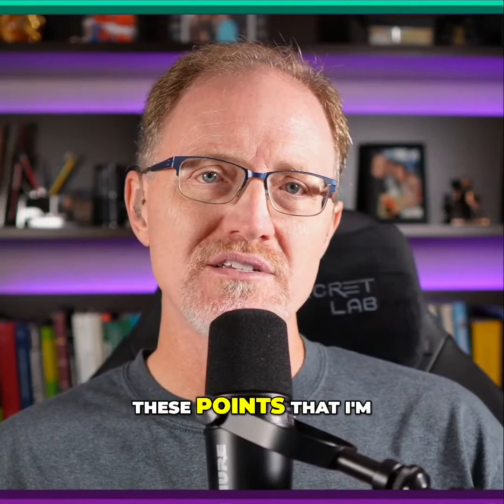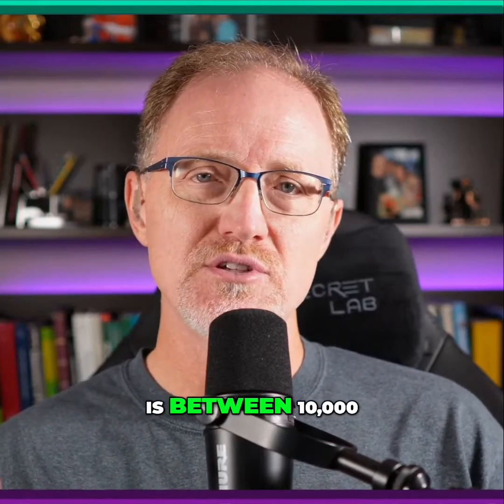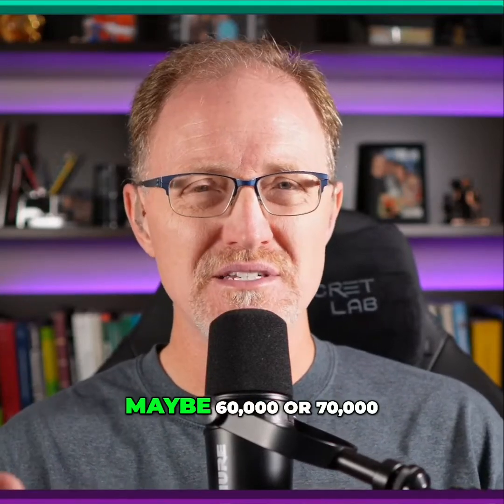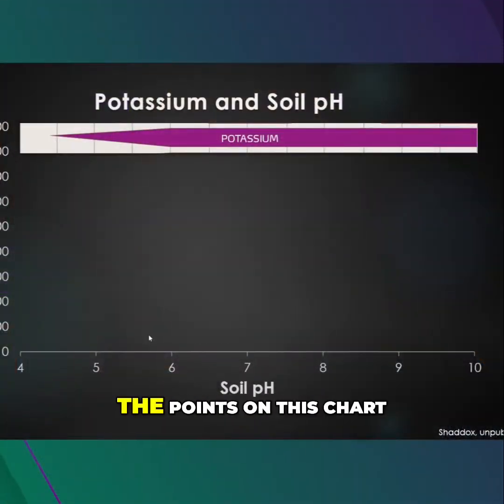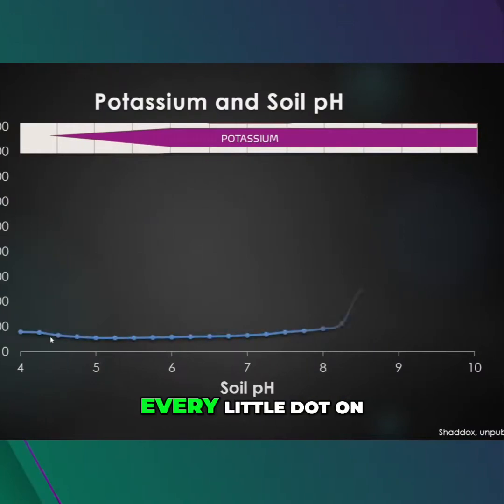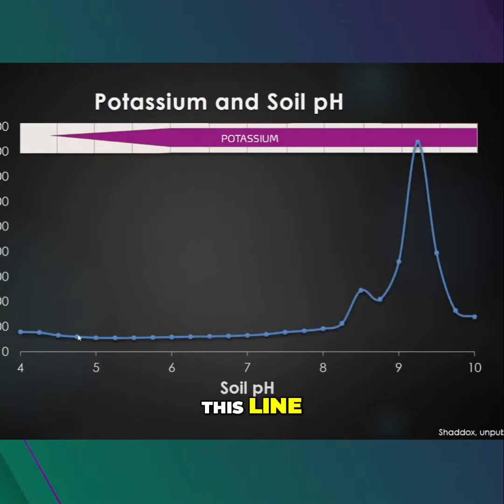So each one of these points that I'm going to show you is between 10,000 and as many as maybe 60 or 70,000 individual soil samples, okay? So what I mean by that, the points on this chart, every little dot on this line, for example, here at 5, this dot is the average of about, let's just say 50,000 soil samples.